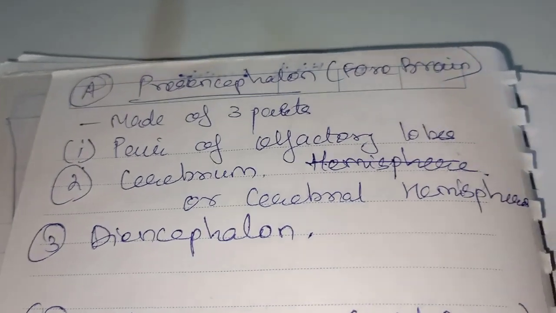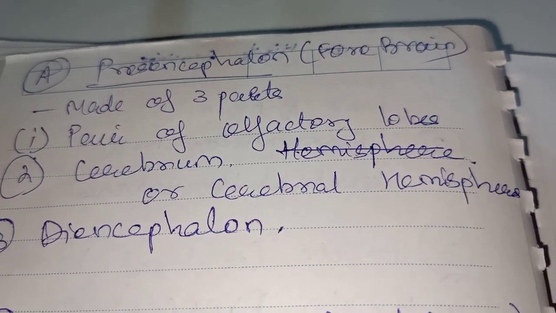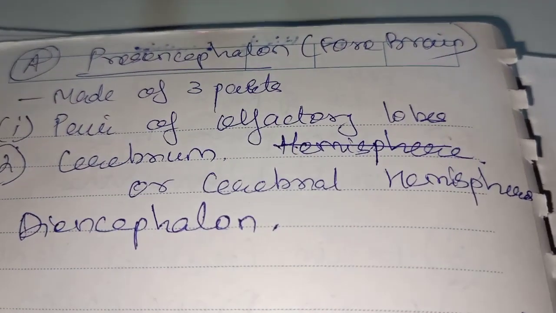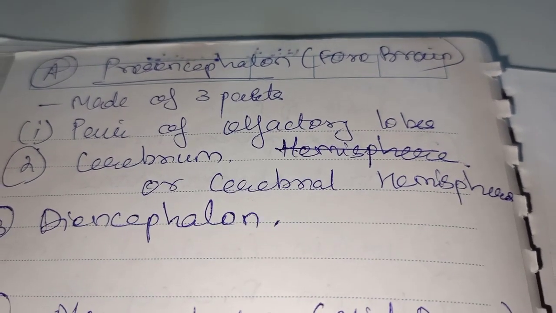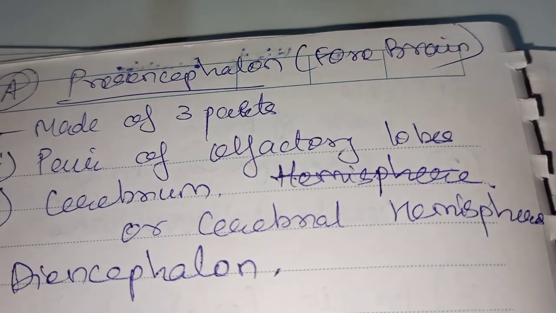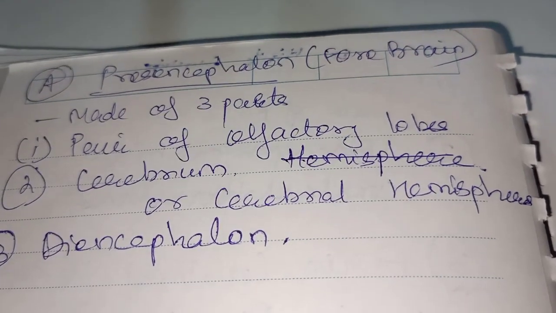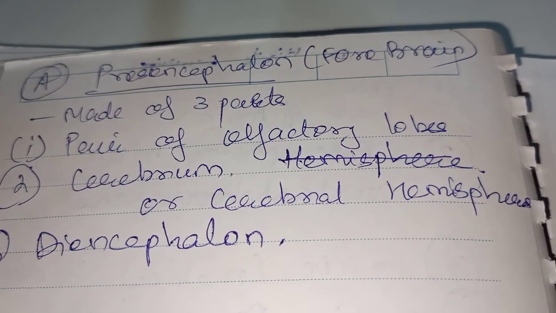Now this prosencephalon, that is forebrain, is made up of three parts. Previously I described the cerebrum or cerebral hemispheres and diencephalon. The third part of prosencephalon is the pair of olfactory lobes. Olfactory means it is related to sense of smell.